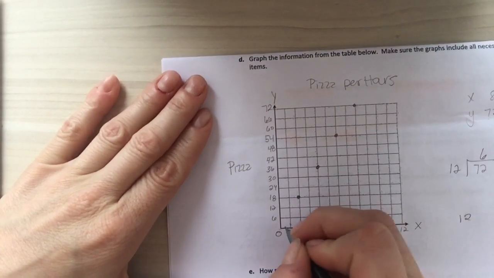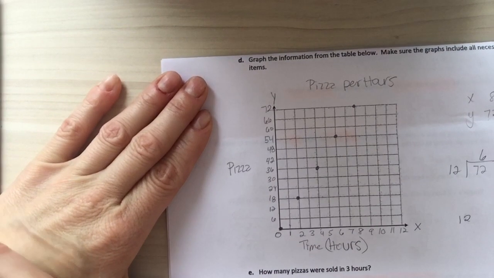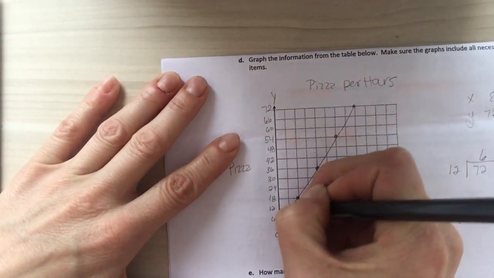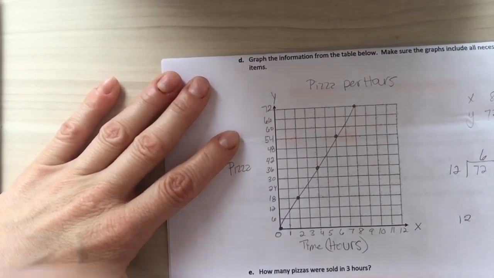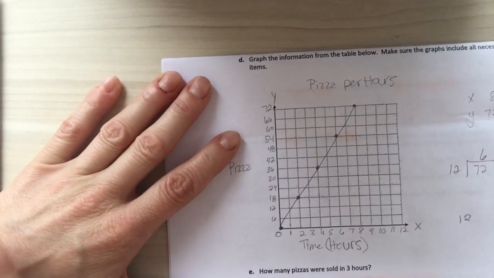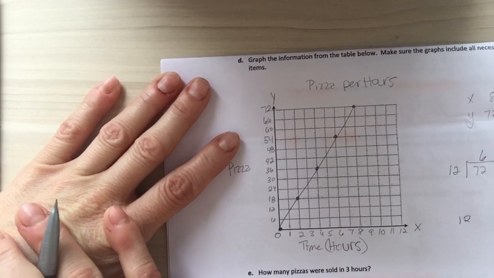Okay, my first point could be 0, 0, so I'm going to add a dot there. And I'm going to go ahead and connect these because I can do that because these are each equivalent ratios. 2 to 18 is equivalent to 4 to 36. So they change by the same amount on the graph.